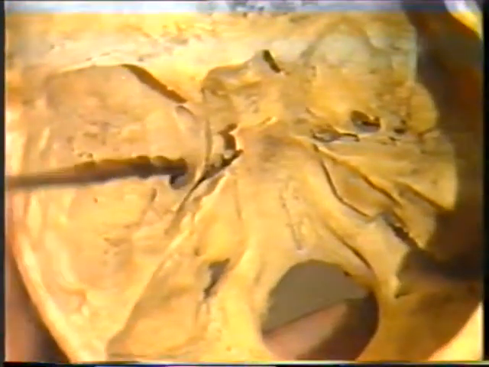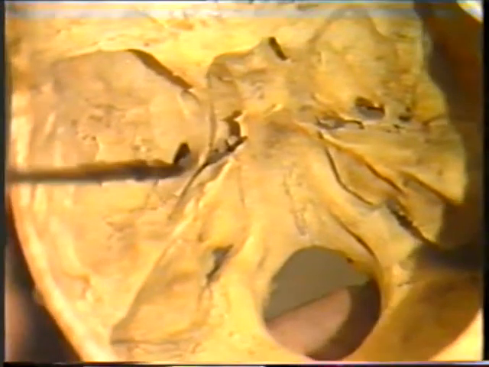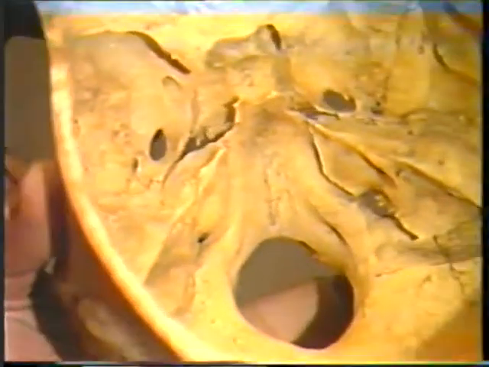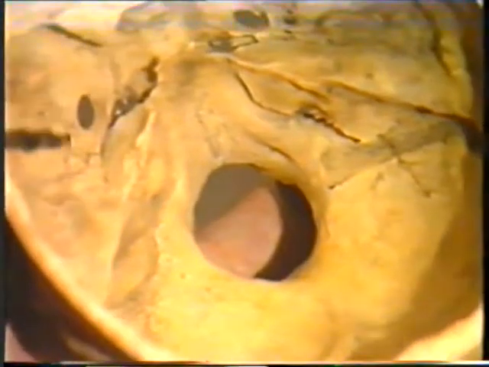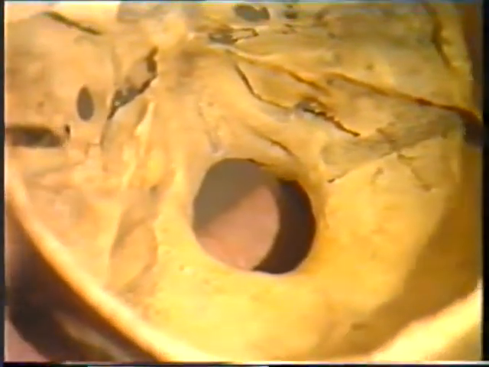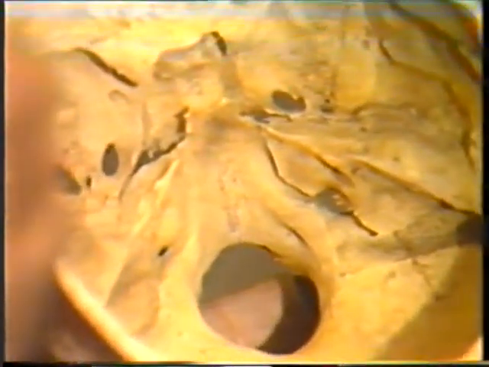Behind the foramen rotundum, there is the foramen ovale, which transmits mainly the mandibular nerve, in addition to the lesser petrosal nerve and emissary vein. Posterior and lateral to the foramen ovale lies the foramen spinosum, which transmits the middle meningeal artery and nervus spinosus.